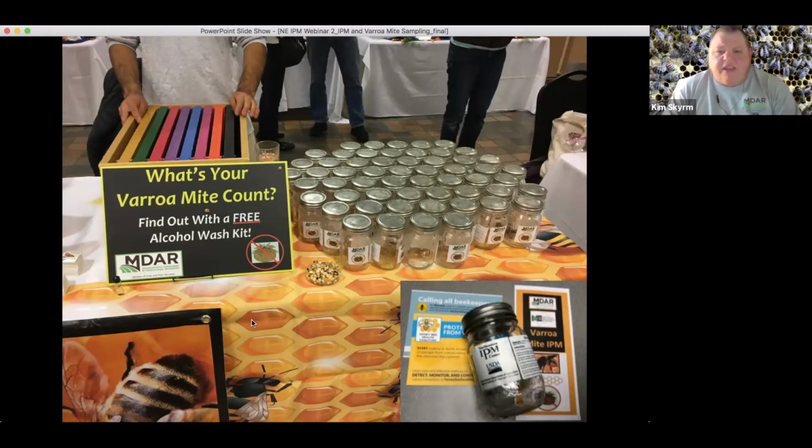So if this is your limiting factor to being able to perform an IPM plan in your apiary, by no means do we want to stand in the way of you being a progressive and fantastic beekeeper. So I want to help you reach your maximum potential, and we will give you hopefully the tools to get there. So this screen is the key.